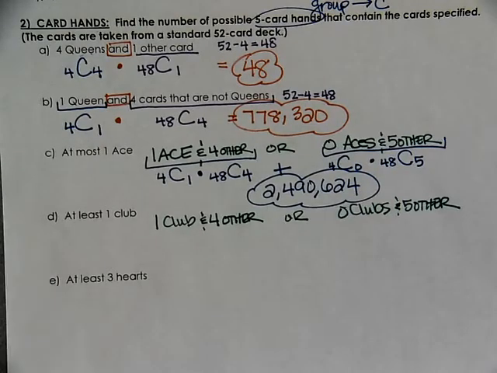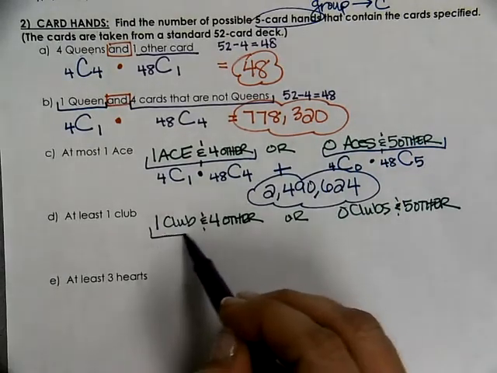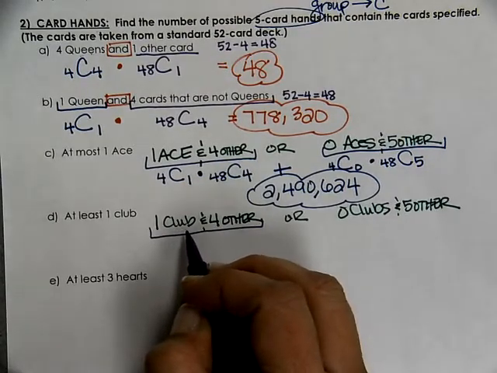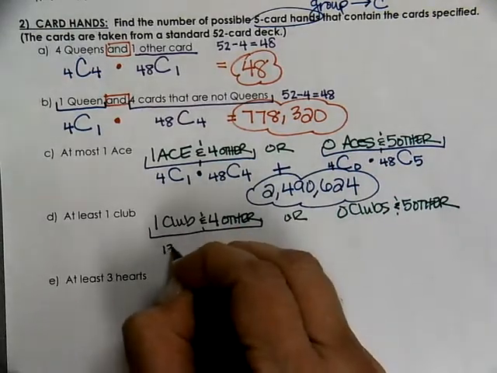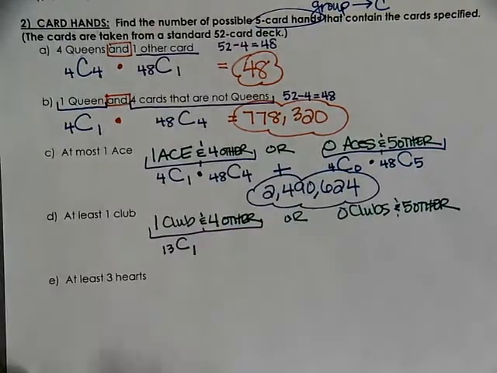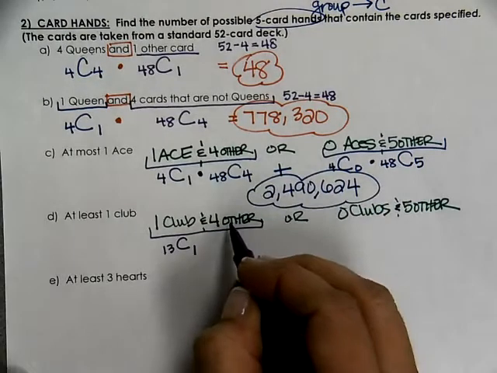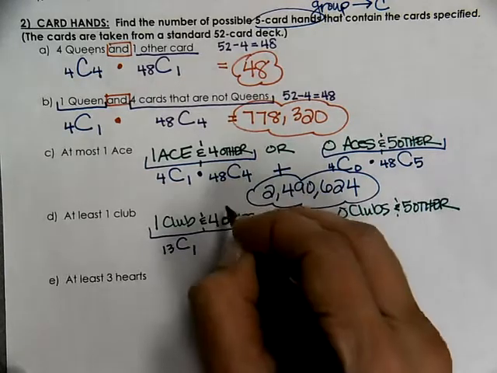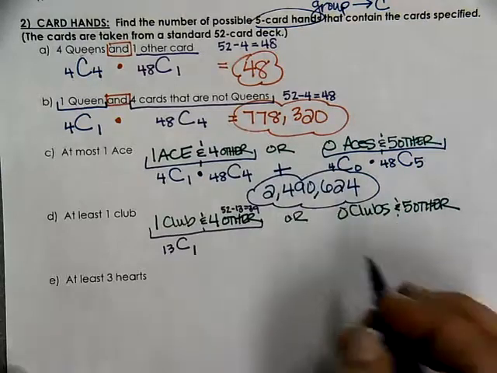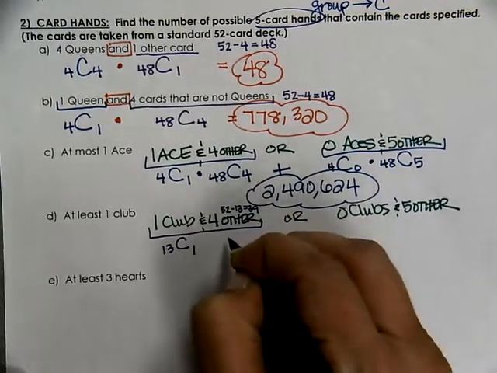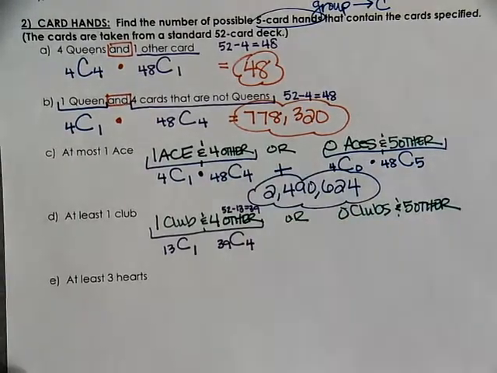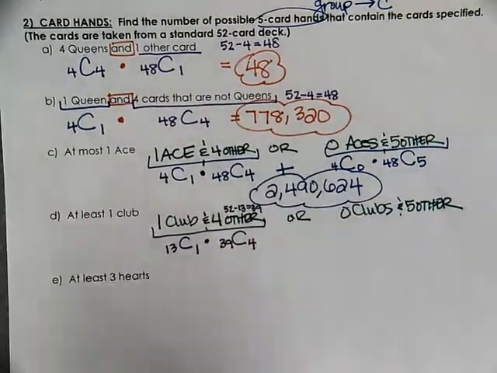So let's look at this idea of 1 club and 4 other cards. So how many clubs did we say there were? A club is a suit, and there are 13 cards in a suit. So there are 13, and we want 1 club. So that means we want 4 cards that are not clubs. So if we took 52 minus 13, that gives me 39. So that means we have 39 other cards that are not clubs. We want 4 of them. And means we multiply.